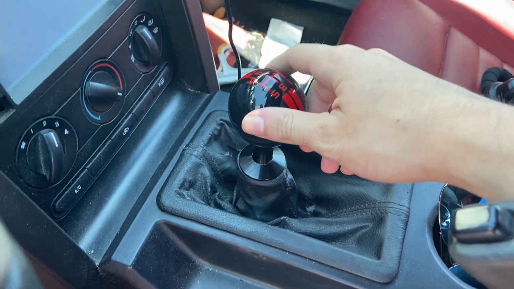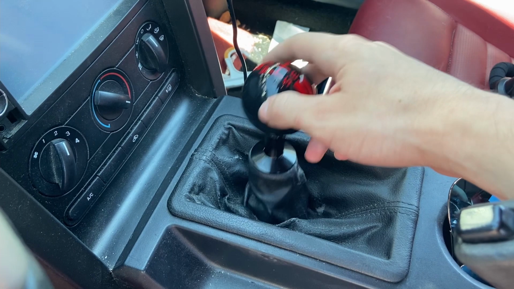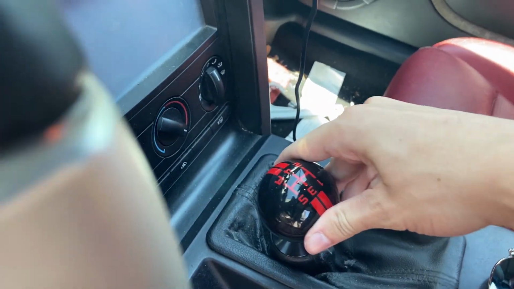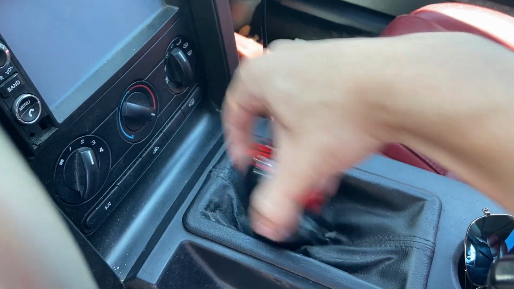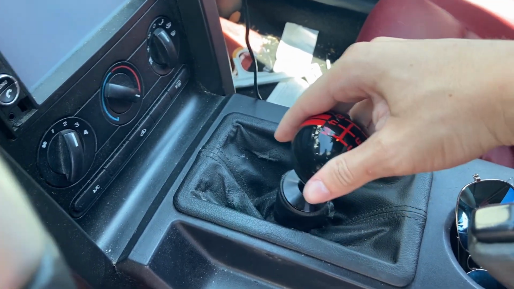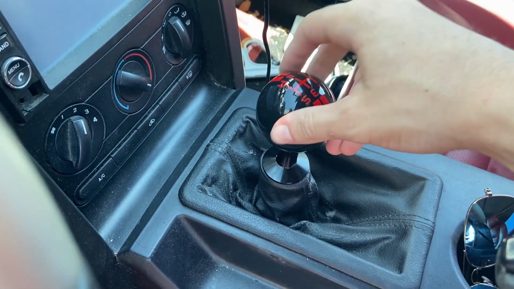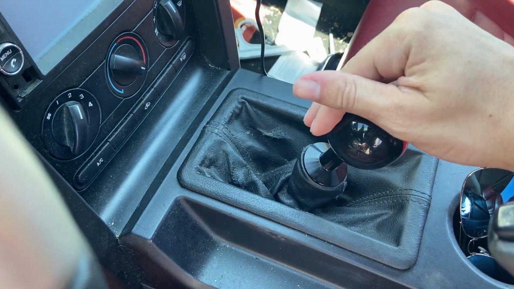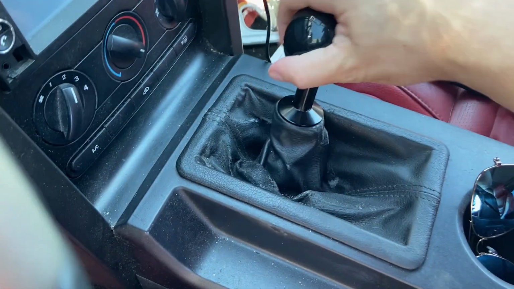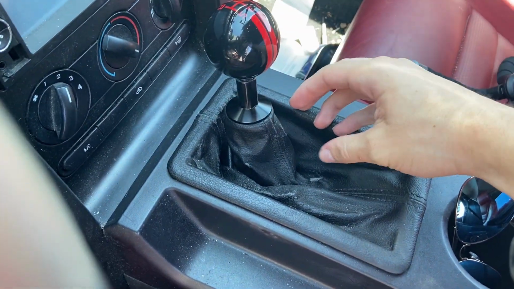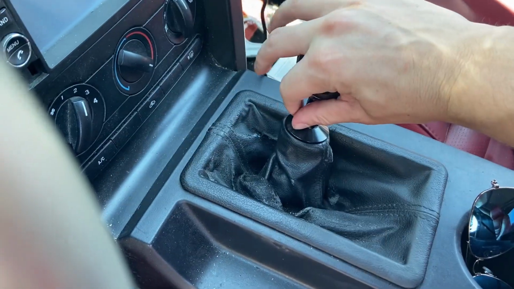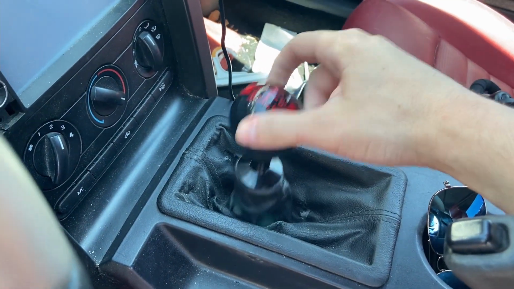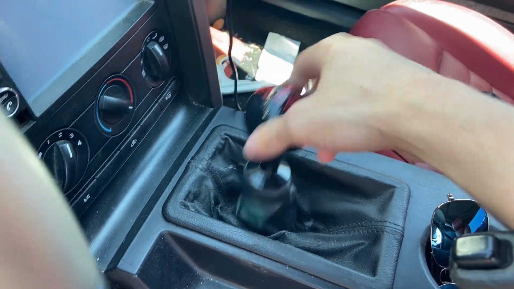When it's in this middle position, this is neutral, when you can wiggle it back and forth like that. In my case, this is first, this is second, this is neutral again, and then we have third, which is top middle, fourth, which is below that, and then fifth, which is top right. And then reverse, it's all the way over and back. And again, this is neutral. You've got to give it the shakes to make sure it's in neutral.